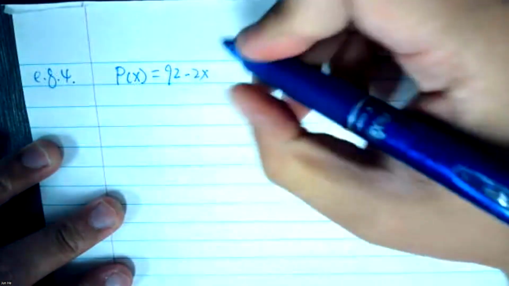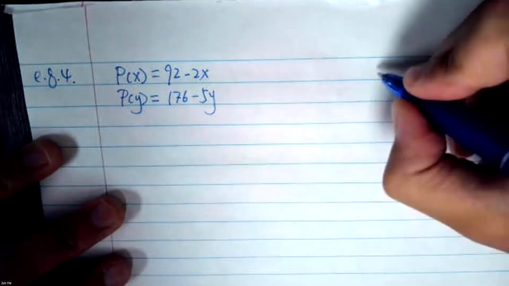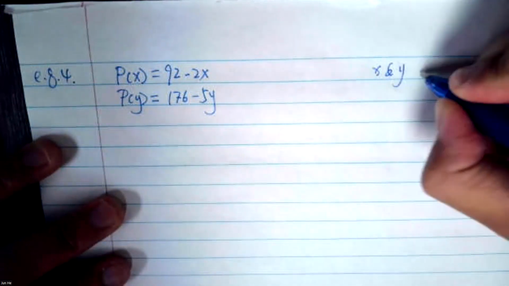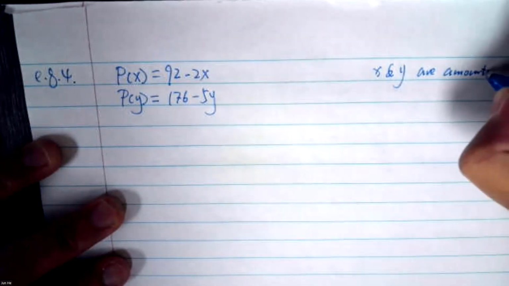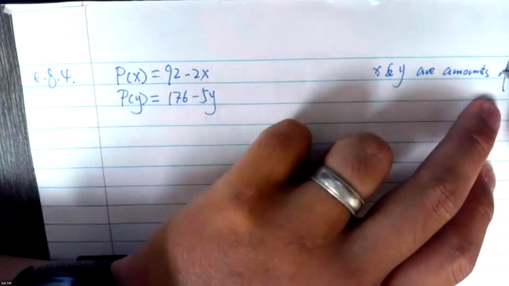So what we are told is P as a function of X is 92 minus 2X. P as a function of Y is 176 minus 5Y. Okay, in which X and Y are quantities of products.